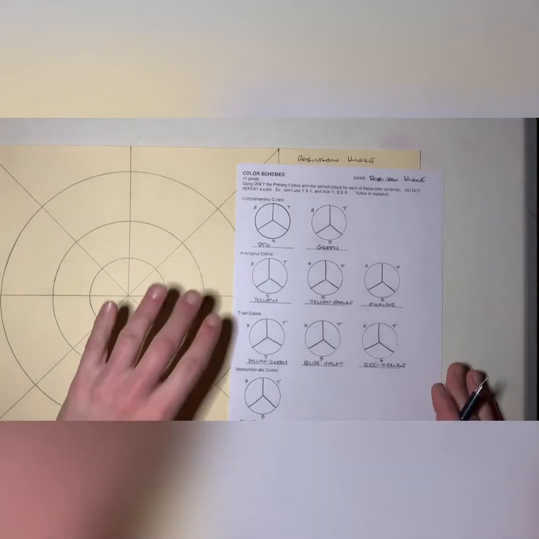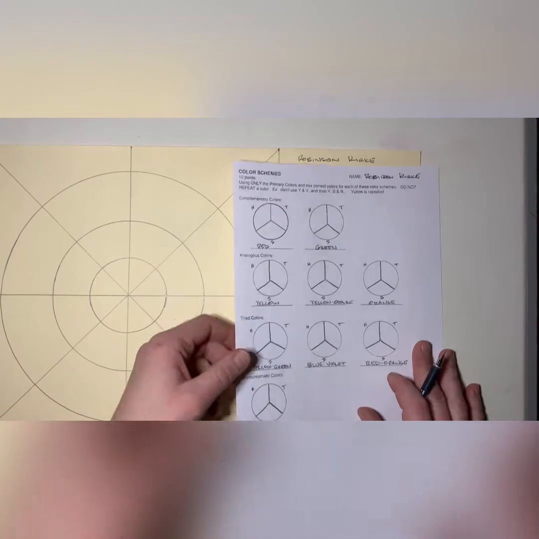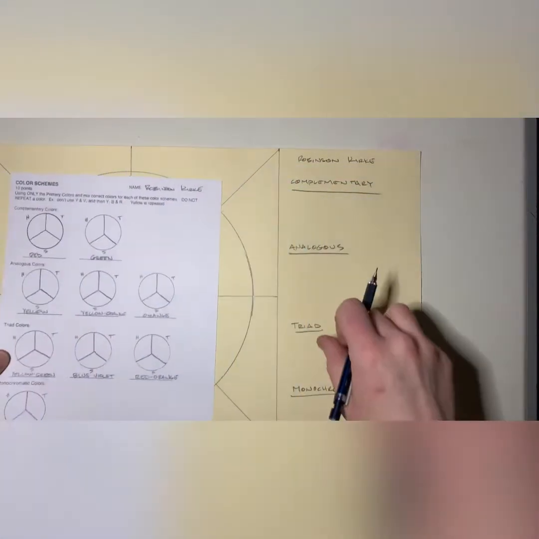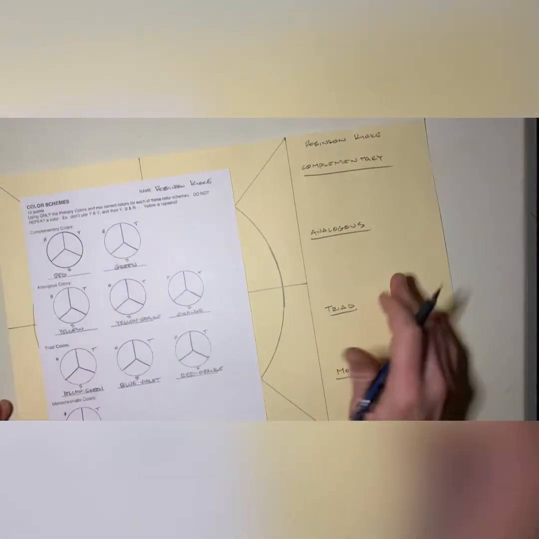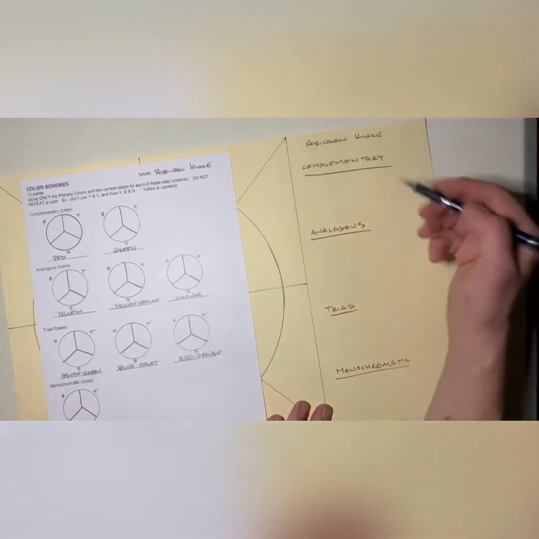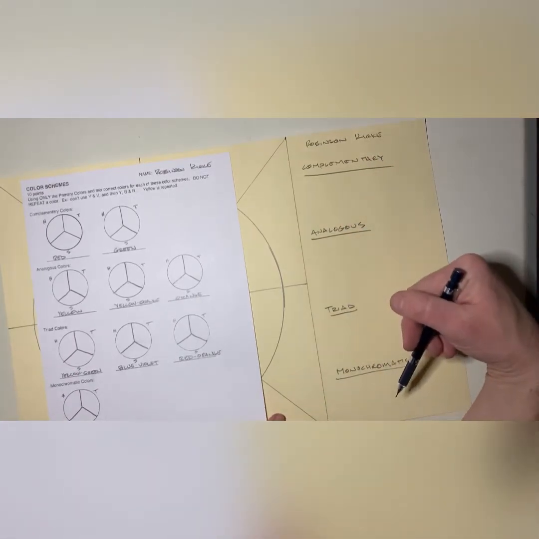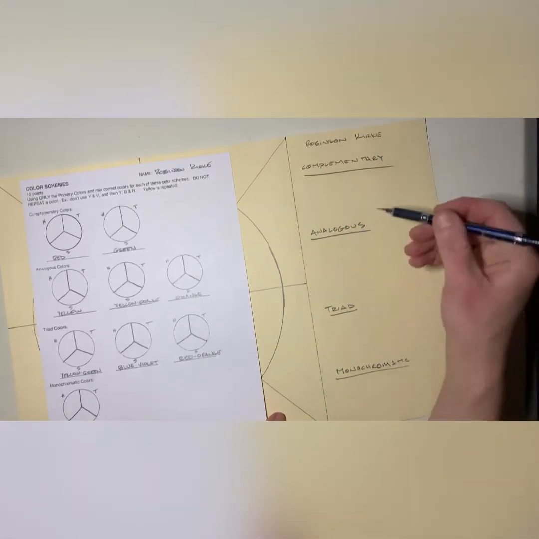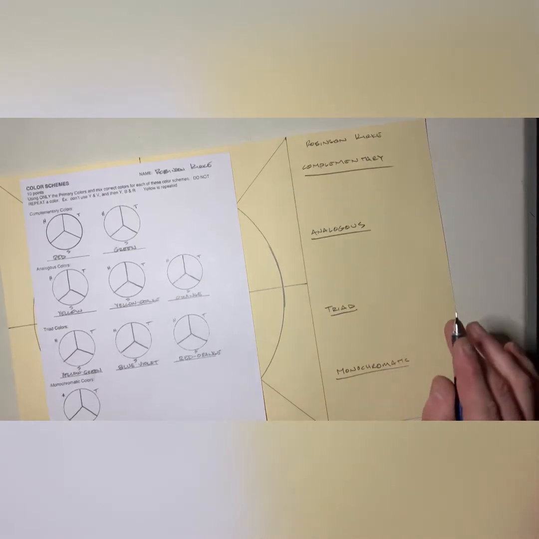With my colors now written down on the color scheme paint sheet, I'm going to transfer this same information into the margins that I have here. So my complementary colors, analogous, triad, and monochromatic, I'll mark these first, and then we're going to add what I call a little color chart next to it.